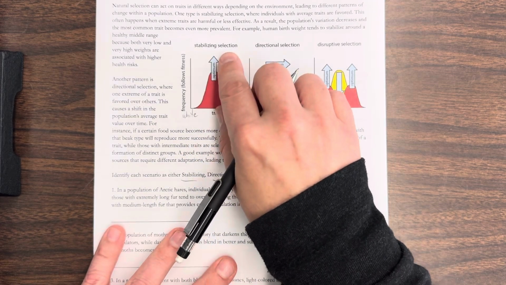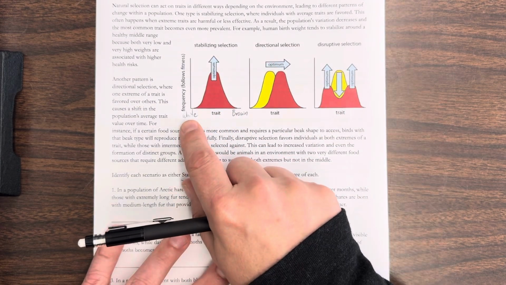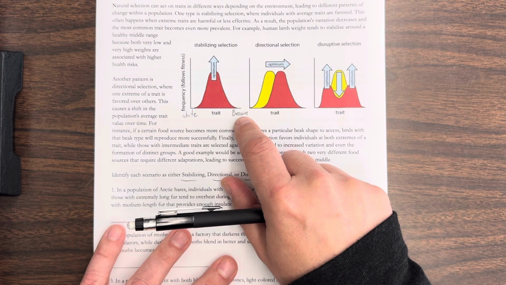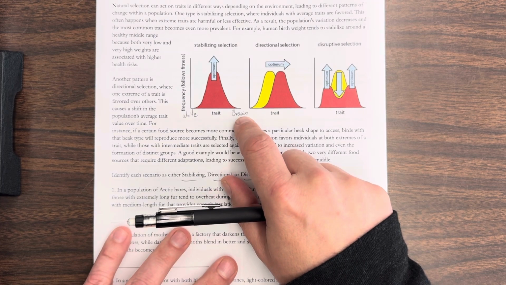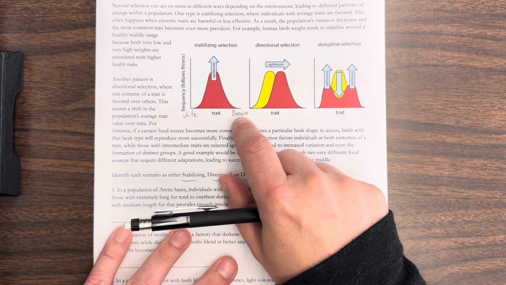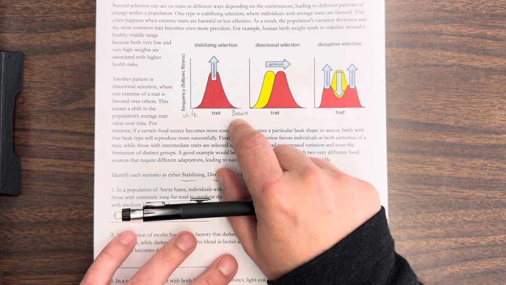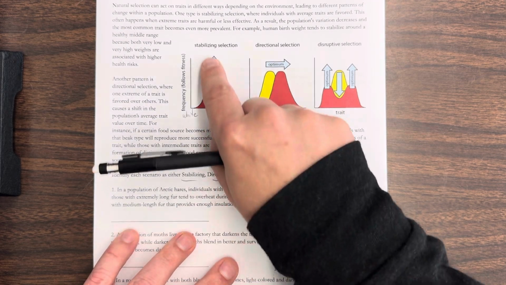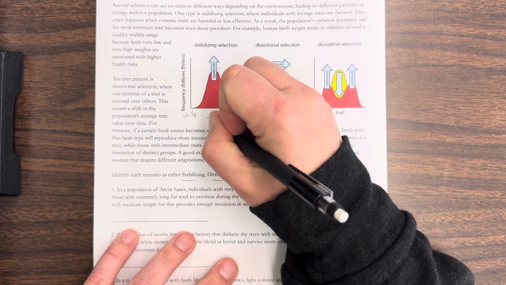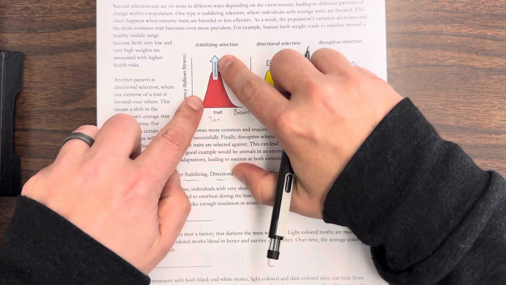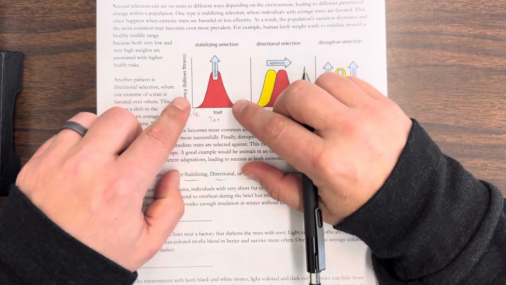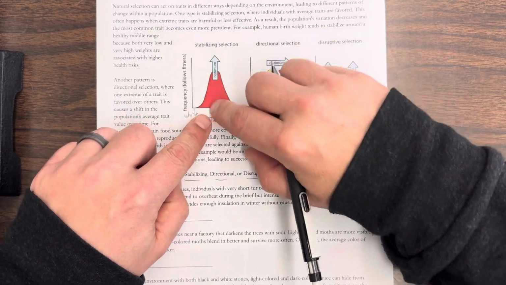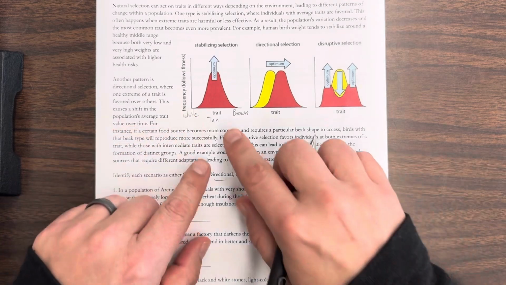Well, in stabilizing selection, it's saying the white mice and the brown mice are not going to live and produce offspring. The best ones in that environment are the tan ones right in the middle. So stabilizing selection is going to get rid of these ends and make more and more of these tan ones because they're the ones that survive.